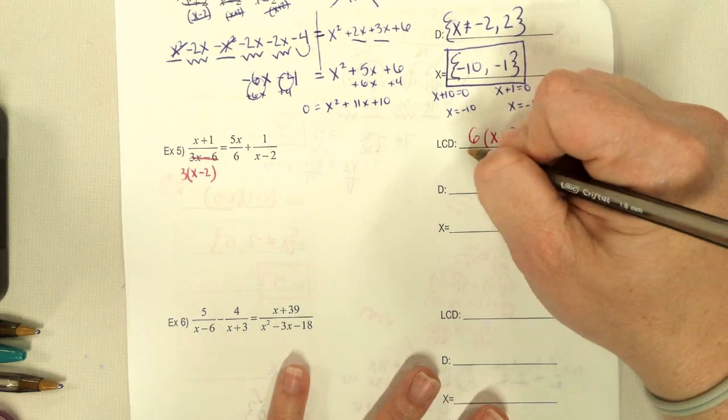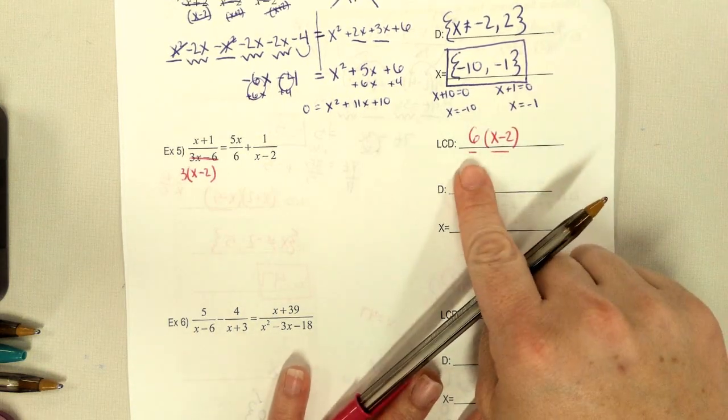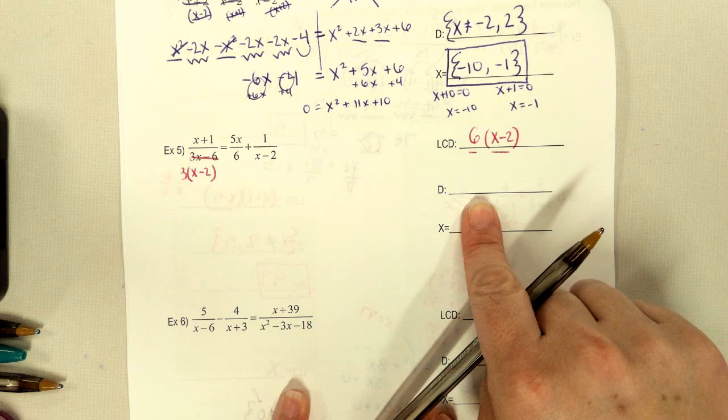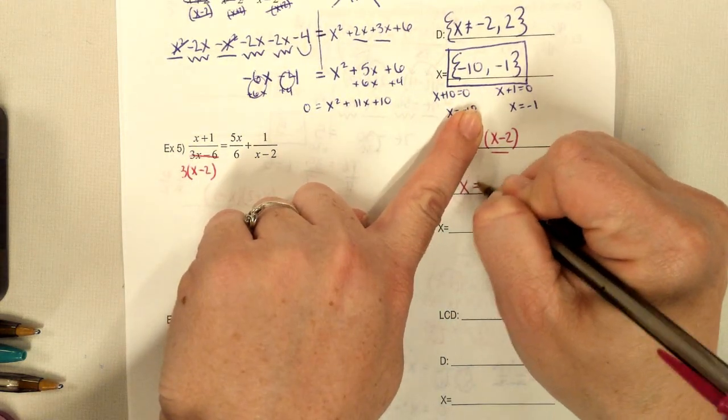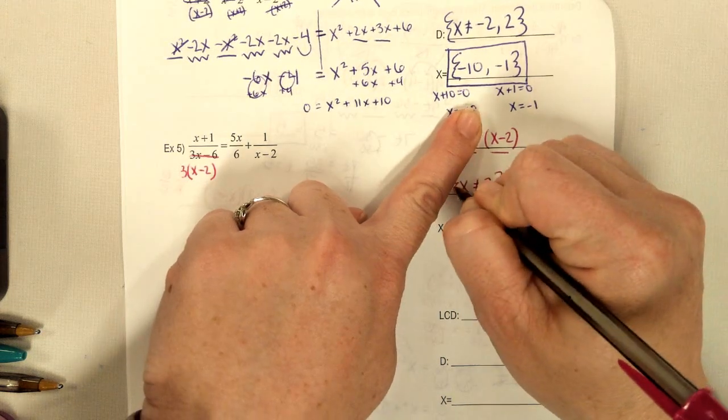So again, we have 2 factors. This doesn't have a letter, so does it matter when it comes to domain? No, so we can cover it up. What would make x minus 2 equal 0? Positive 2. So x cannot equal positive 2.